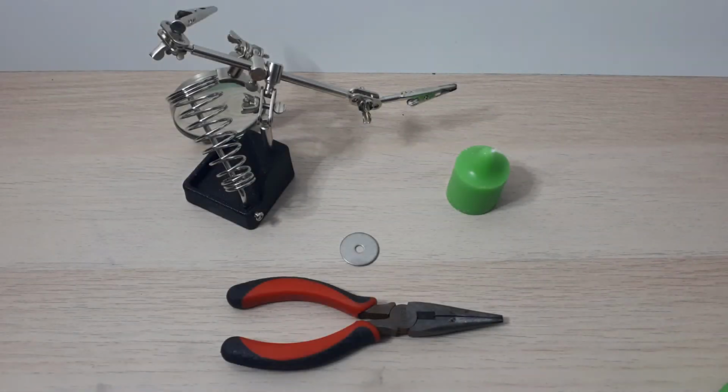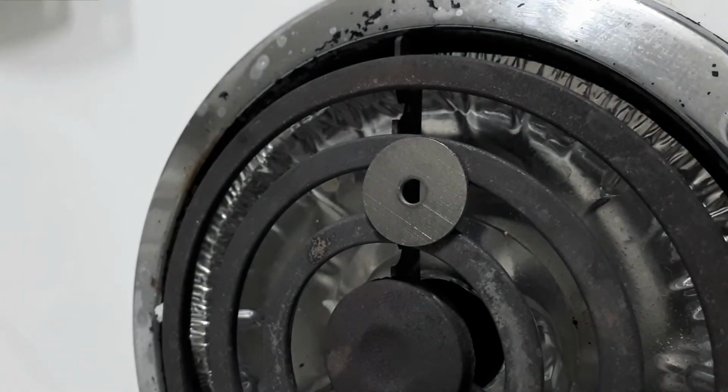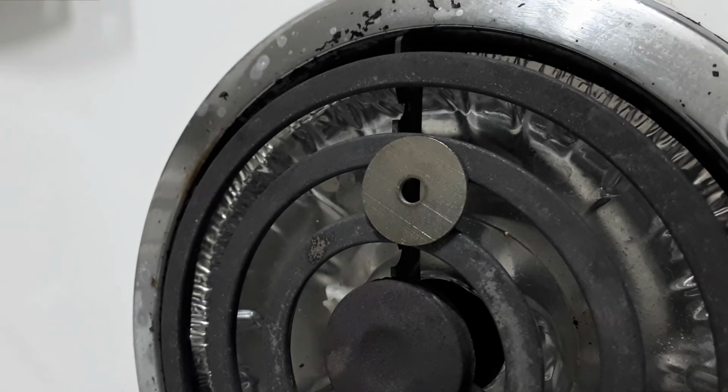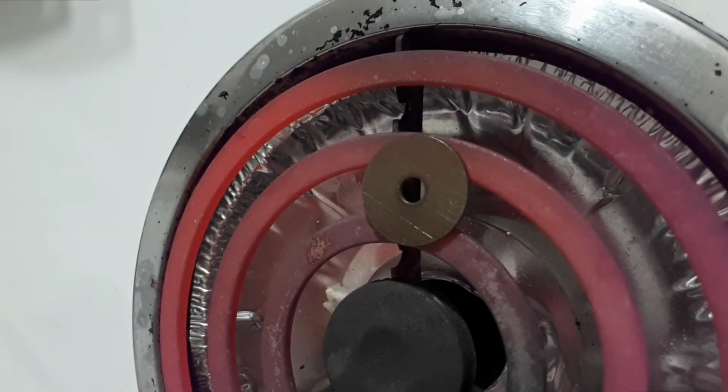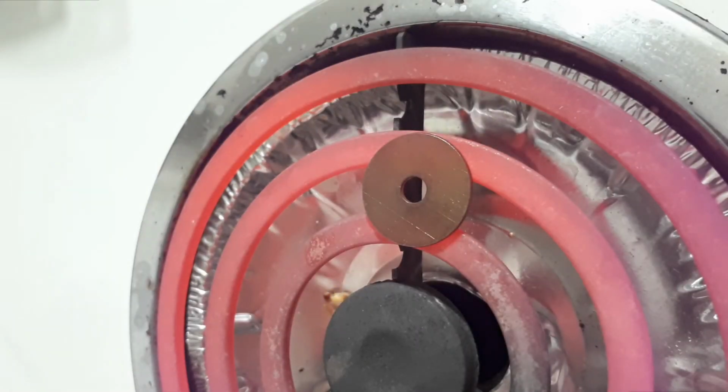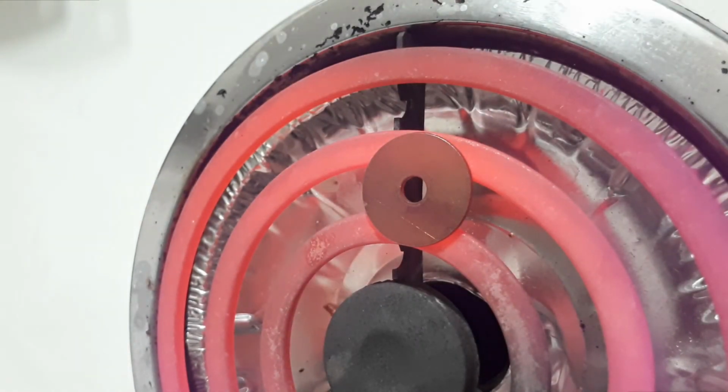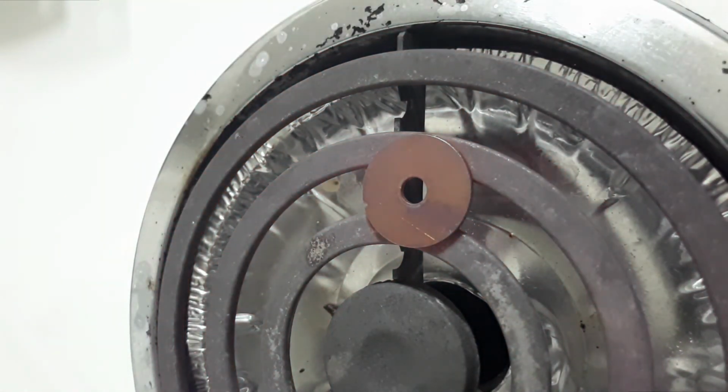For this demo, we will need stainless steel washers, pliers or a soldering hand, and a heat source. A stovetop or a candle work well. The procedure for this demo is quite simple. The washer is placed on a heating element or held above a candle using either pliers or a soldering hand, and left until the desired color is attained. The washer is then removed from the heat and allowed to cool.